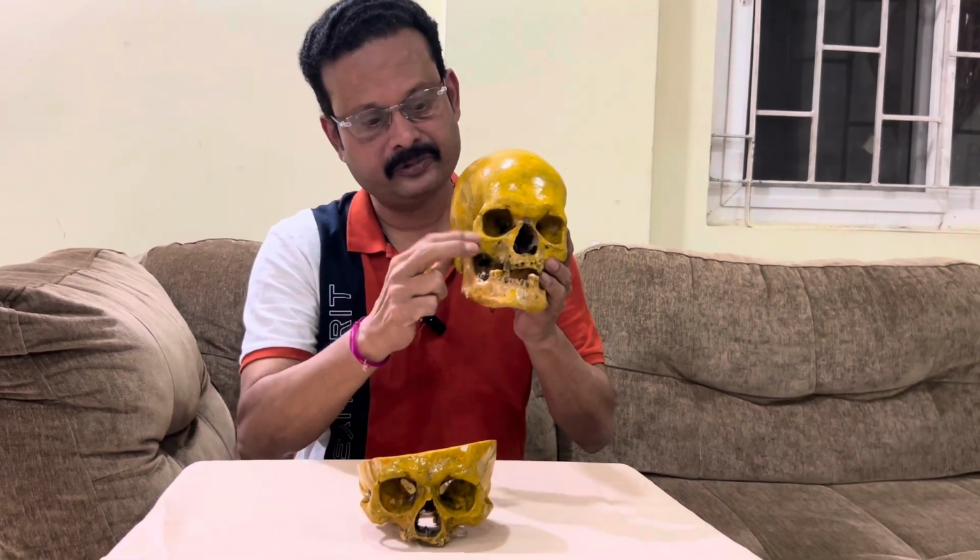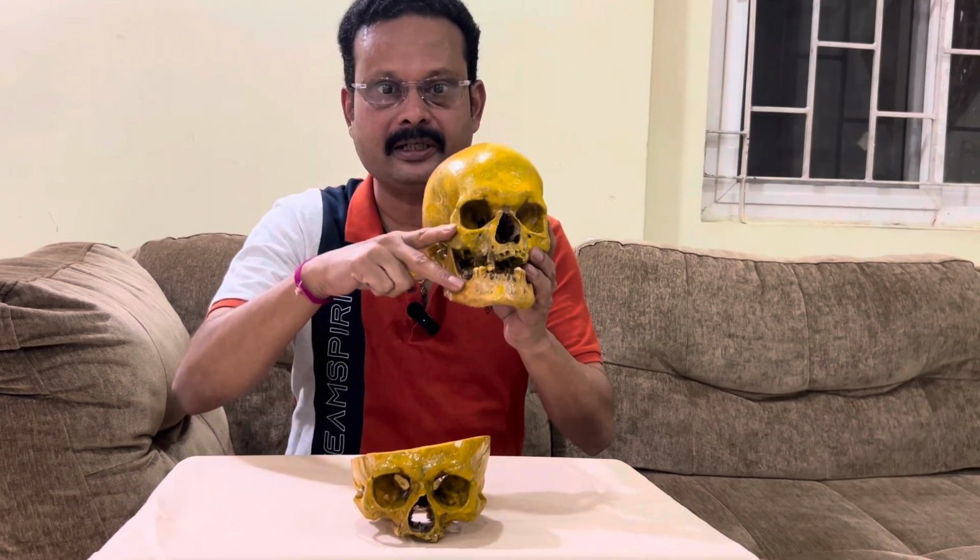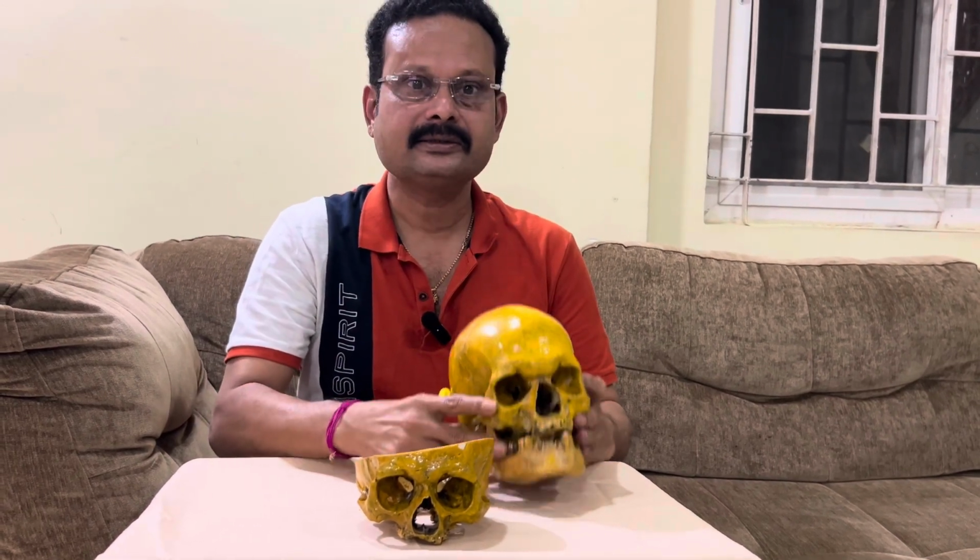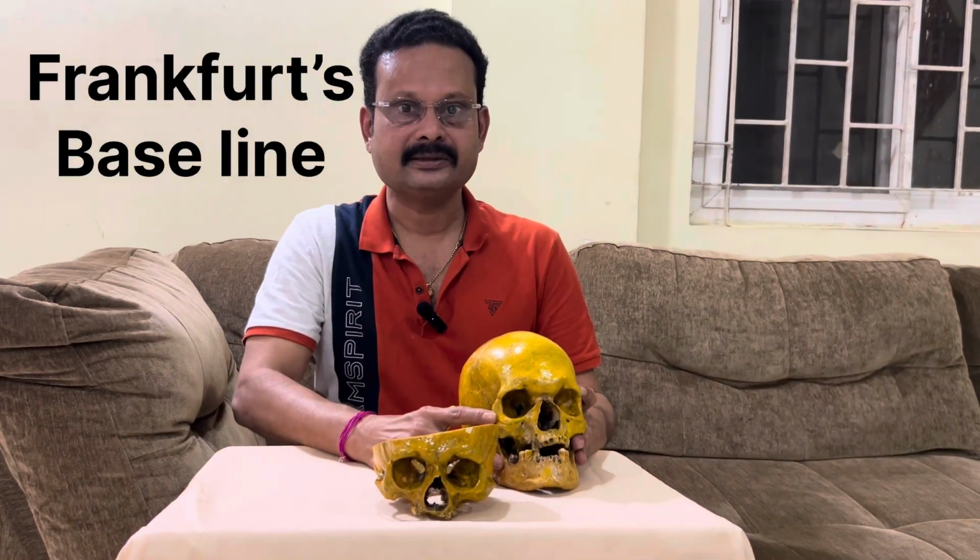We should keep these two in the same horizontal plane, and that is called as Frankfurt's baseline, since it was introduced or discovered at Frankfurt's conference. Hence the anatomical position of the skull is Frankfurt's baseline.